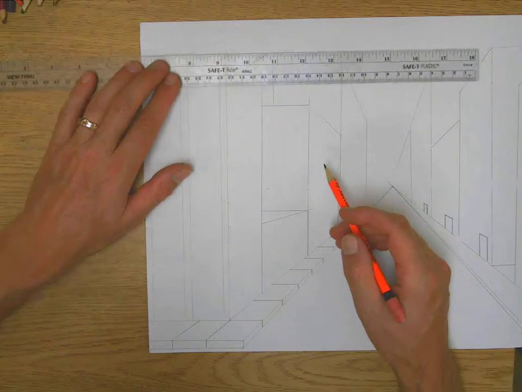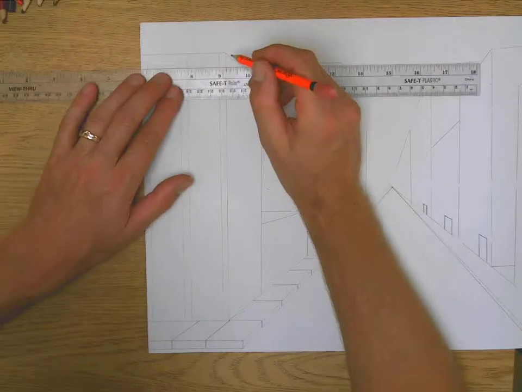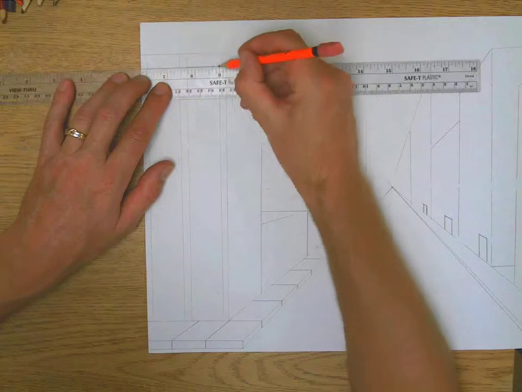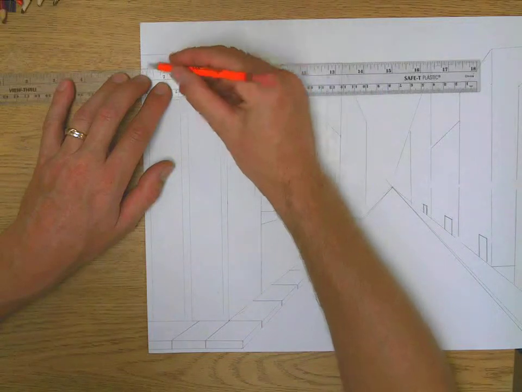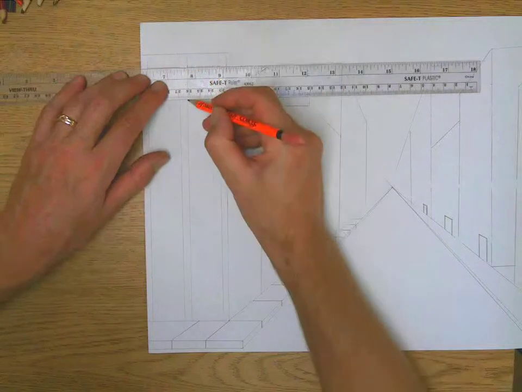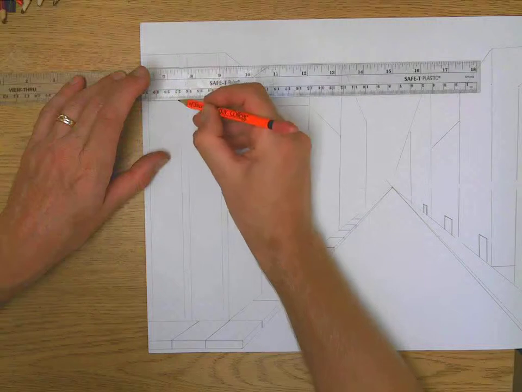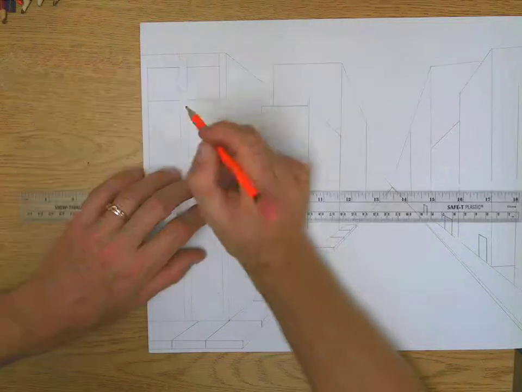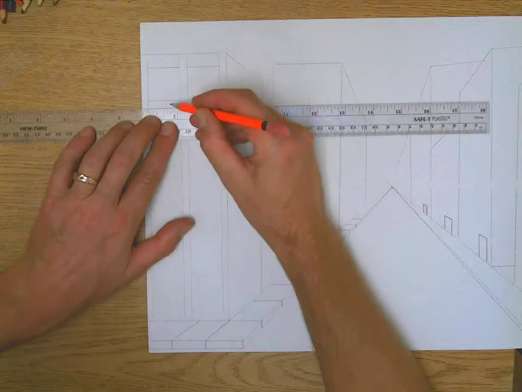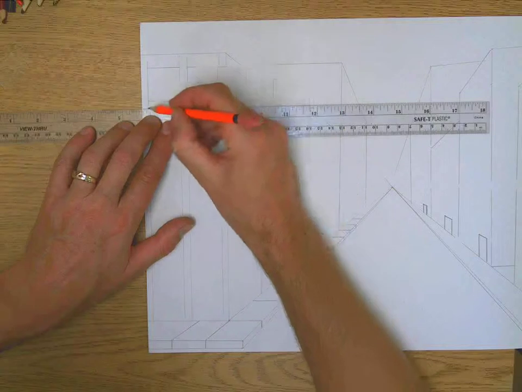So here we're going to go to the top of the building, and we're going to make these windows. The top of the window goes on the top of our ruler. Notice I jumped that space there. That's so I don't have to erase later on. I'm going to go to the bottom of my ruler, and there we have 2 windows. And then we make a space again, and we draw our window.